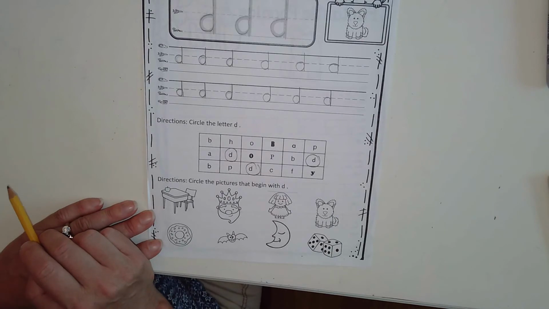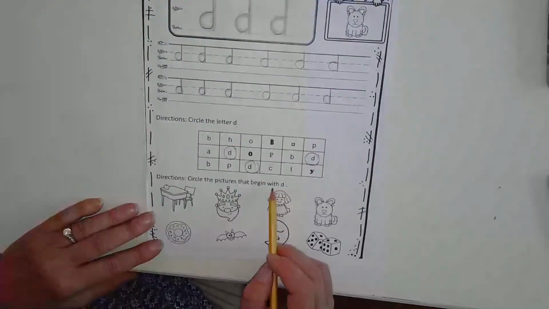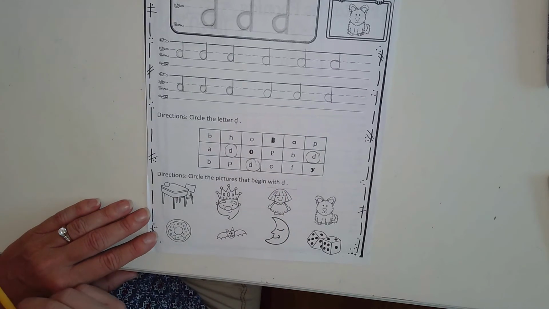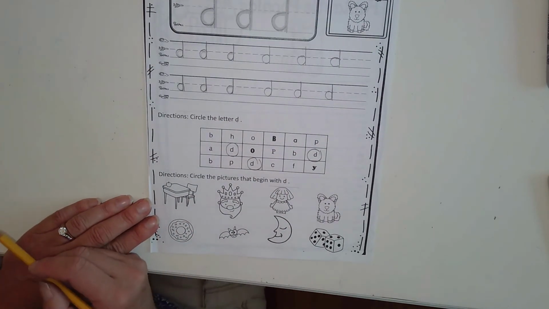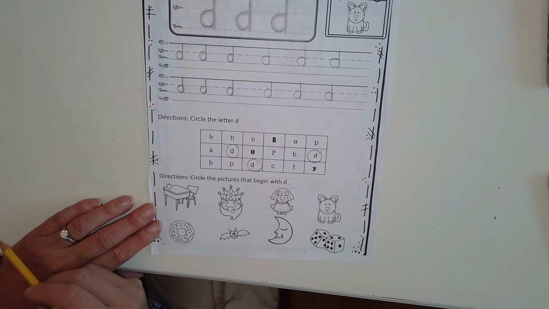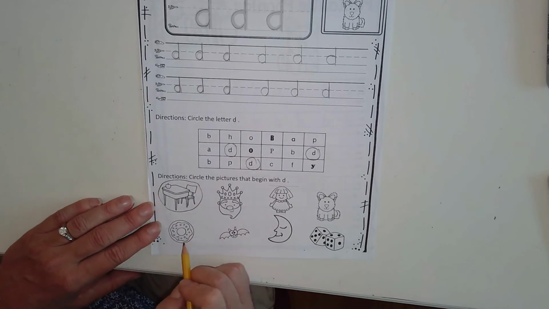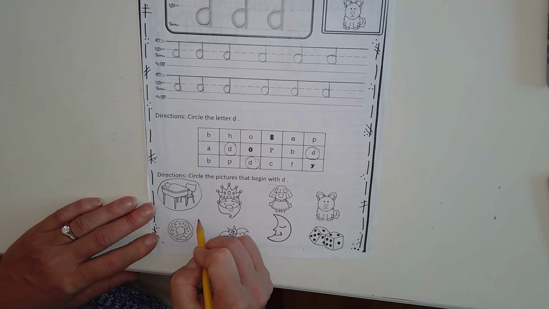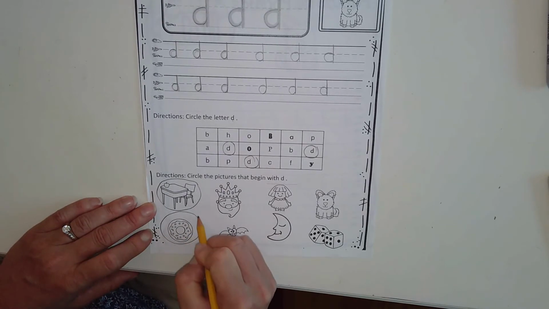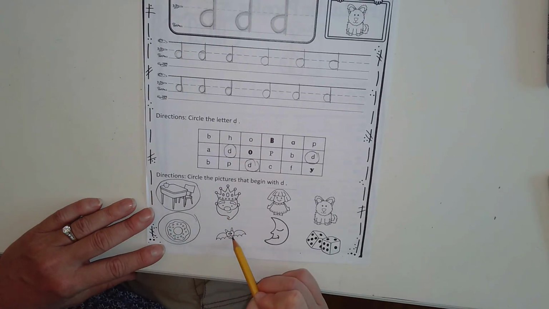Now let's circle the pictures that begin with D. Desk. Does desk begin with D, D like dog? Right, it does. How about donut? Donut begins with a D. King, bat, doll.